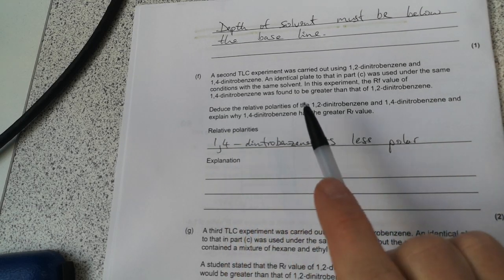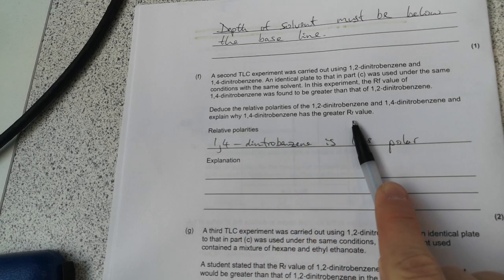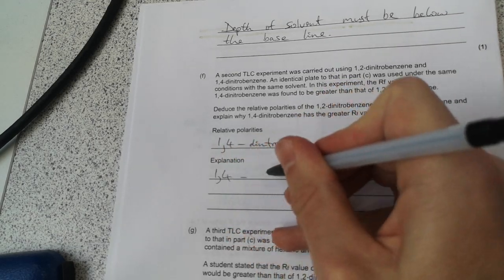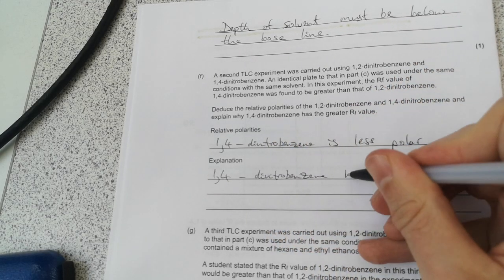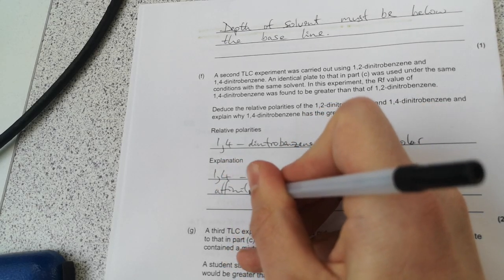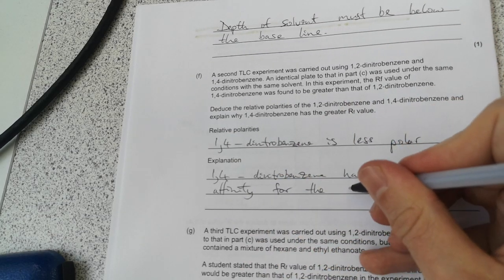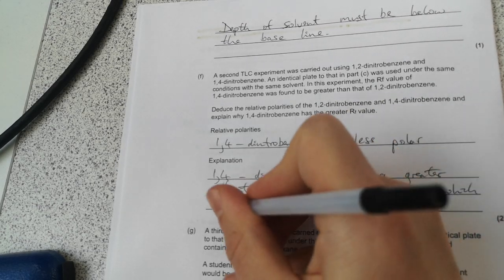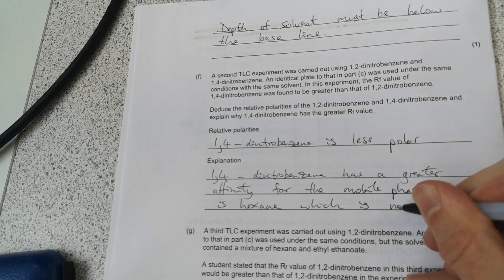Okay? The explanation. Well, it's to do with this idea. It's the idea that hexane is the solvent. The 1,4 has got the greater RF value. So put the things together, we could say that the 1,4-dinitrobenzene has a greater affinity for the mobile phase, which is hexane, which is non-polar.